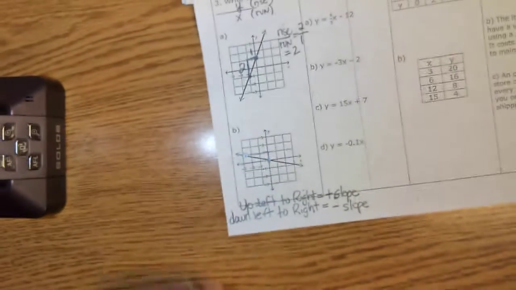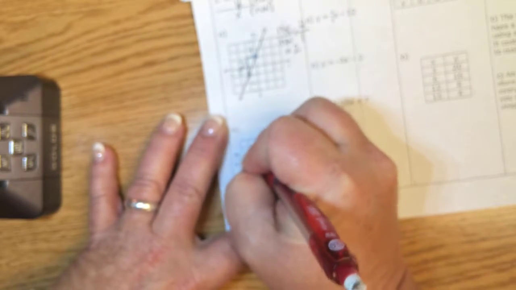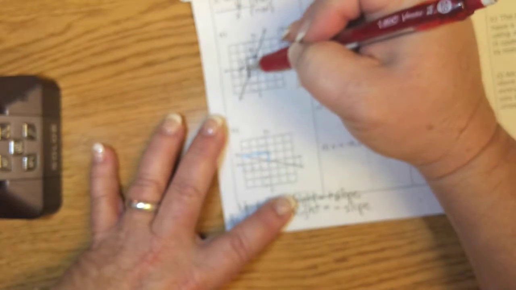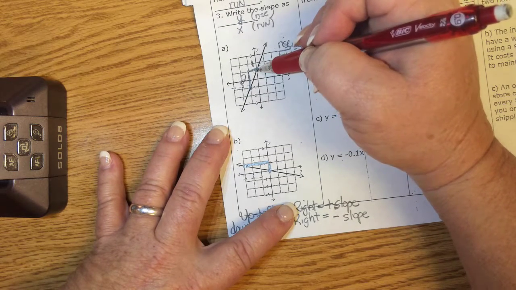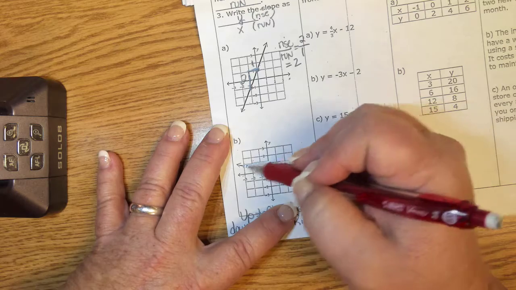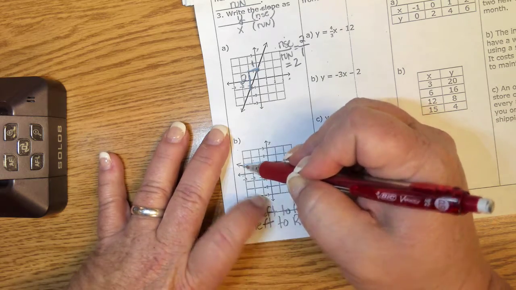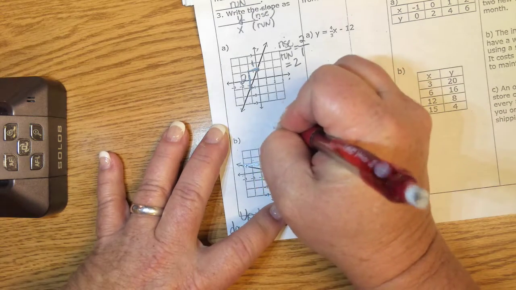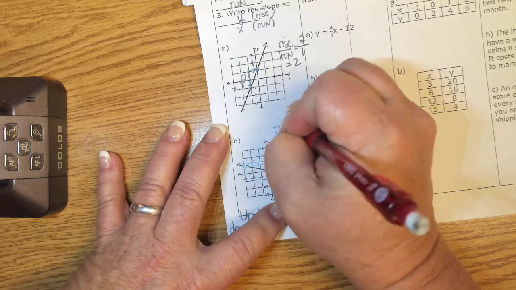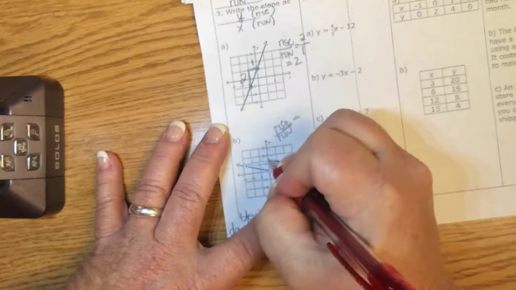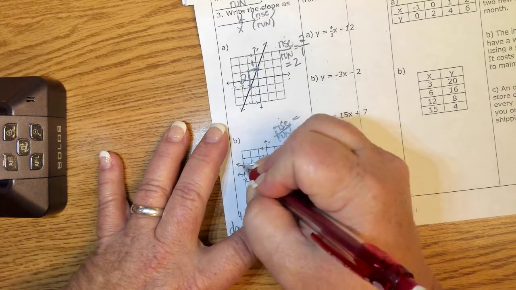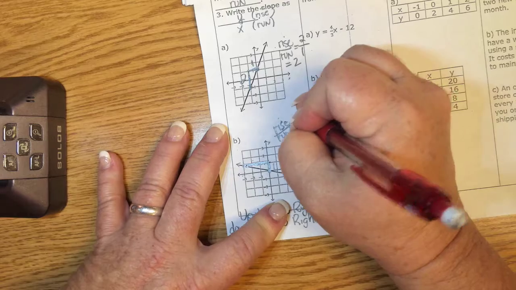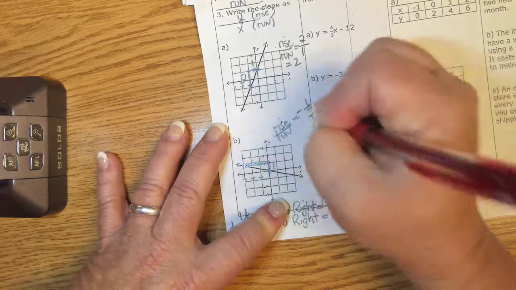Your other indication that it is negative is I had to go left. Here, I went up and then to the right, didn't I? So to the right is positive. To the left is going to give you a negative slope. So here when I do rise over run, I go up how many? 1. And I go over how many? 1, 2, 3. All right, so it's a negative 1 over 3.